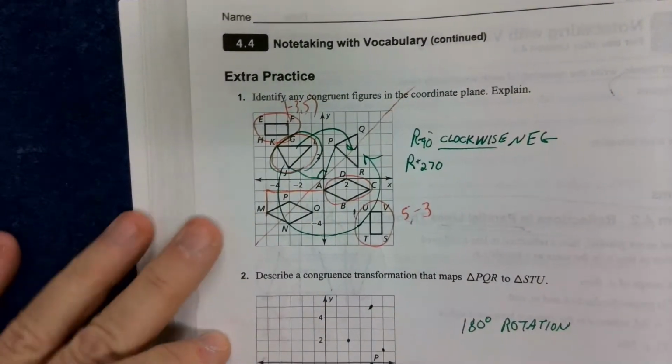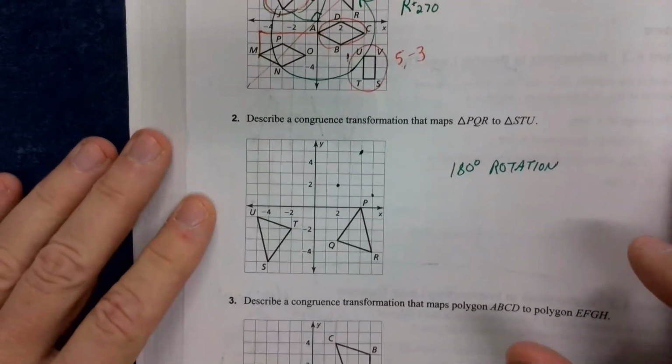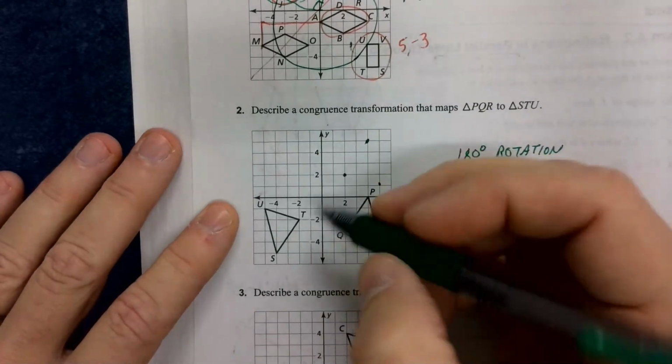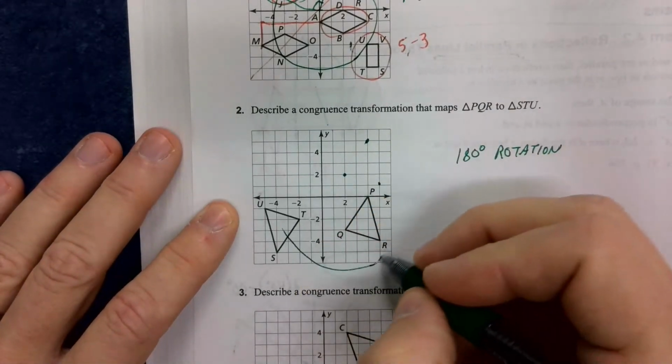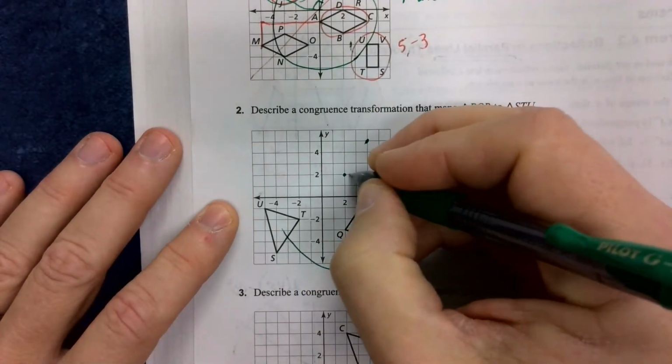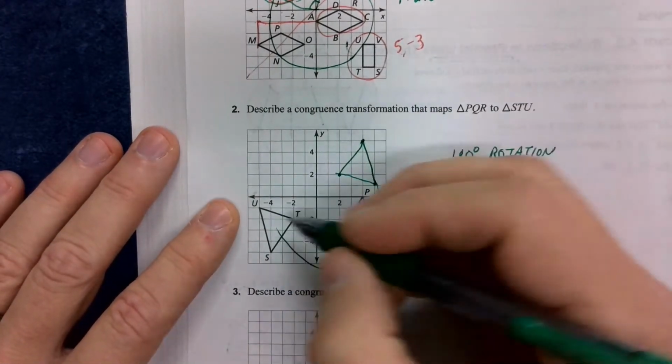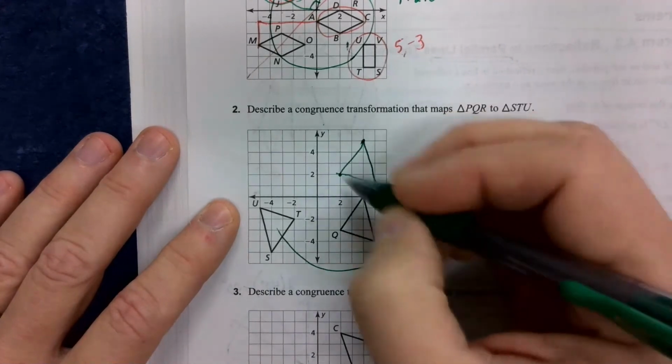So sometimes there are going to be ones that have a couple of things put together. You can see this shape right here, that this could rotate right to here 180 degrees. So that's a 180 degree rotation to get me to this spot.